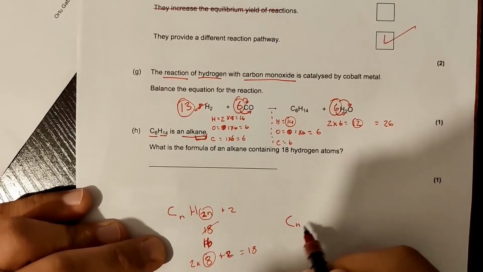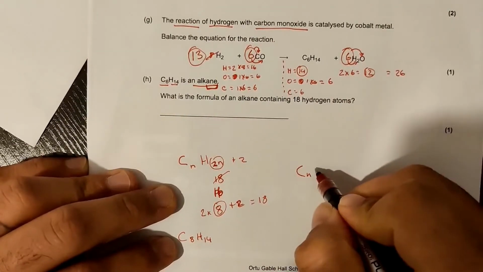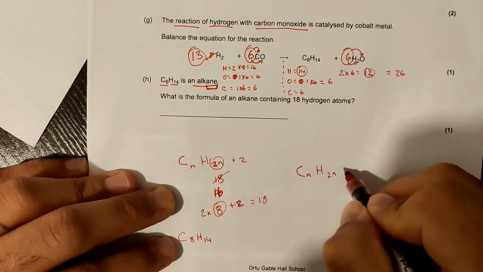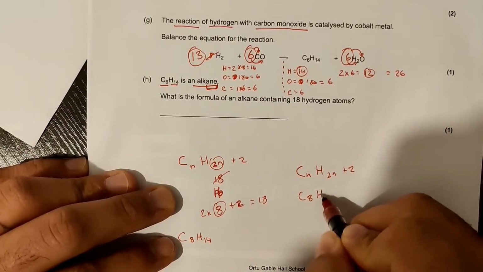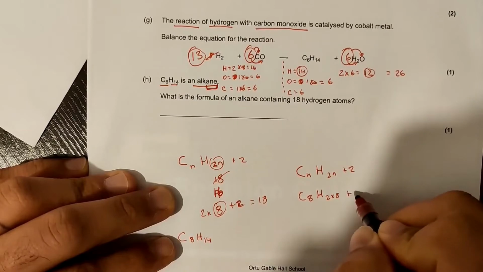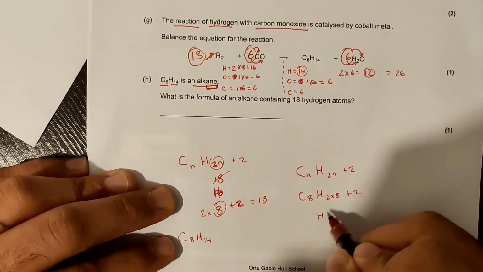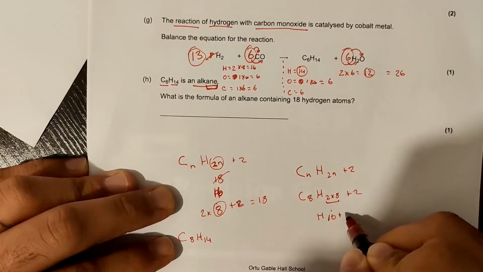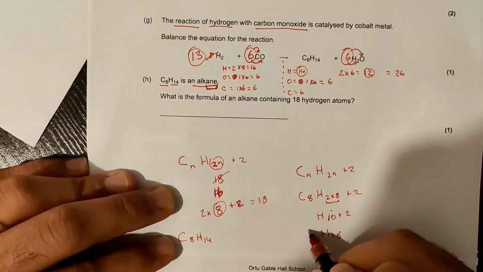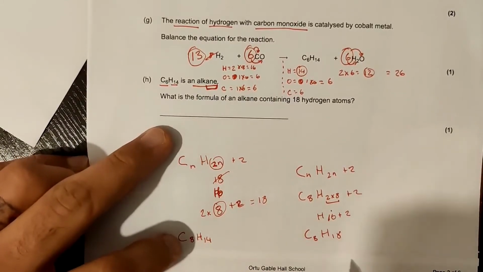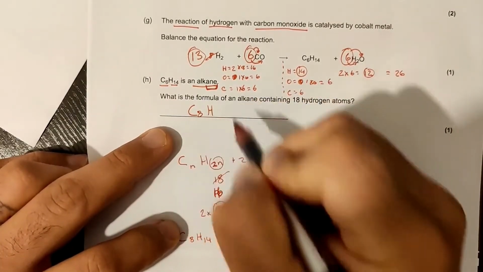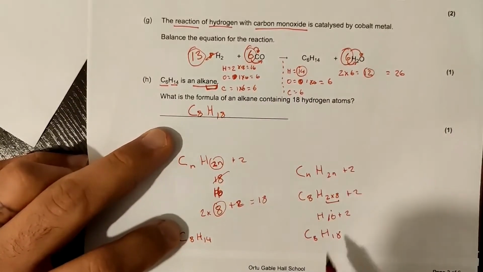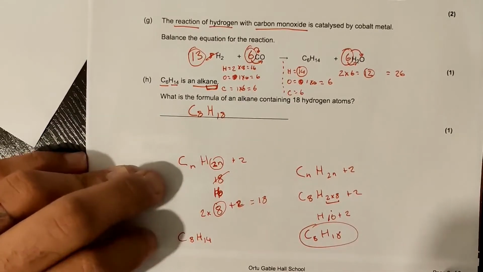CnH2 times n plus 2. If that was an 8, that would be C8, and that would be 2 times 8 plus 2, which gives you 16, and 16 plus 2 would have been 18, and 8. So the formula for this would be C8H18. That's where you get that from.